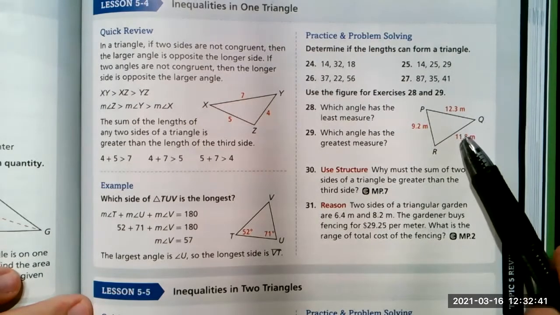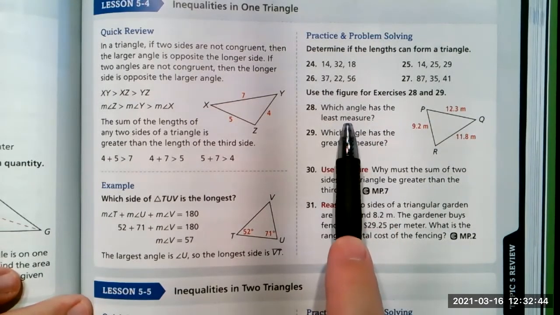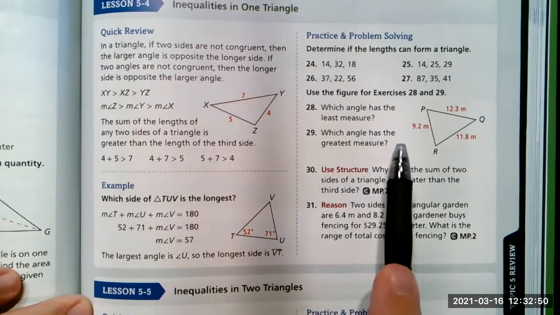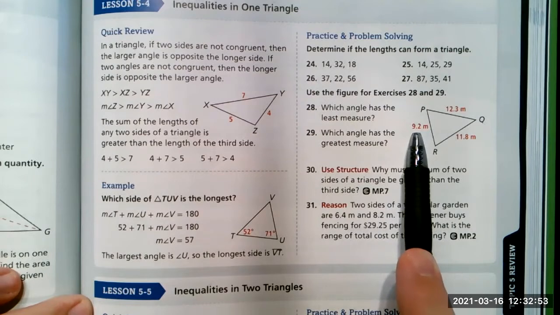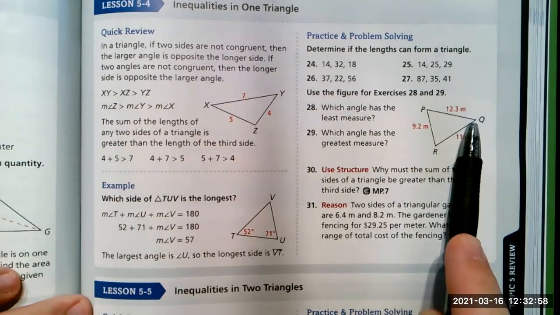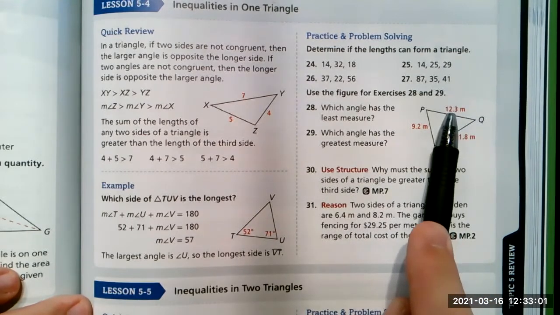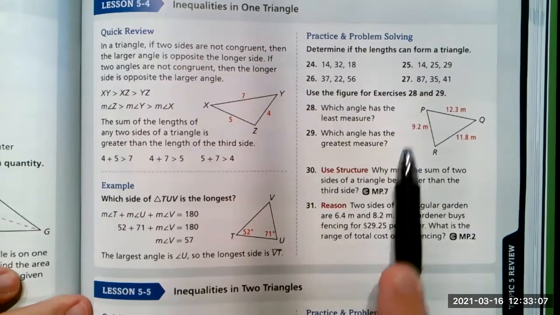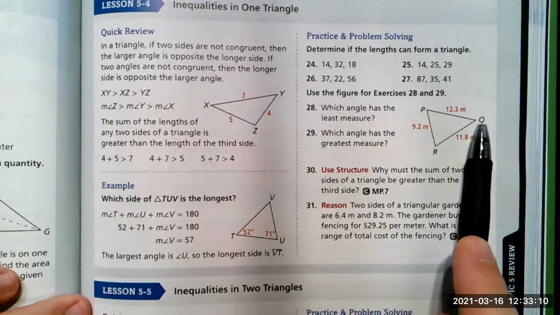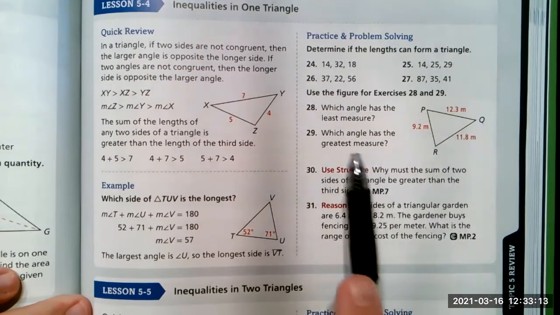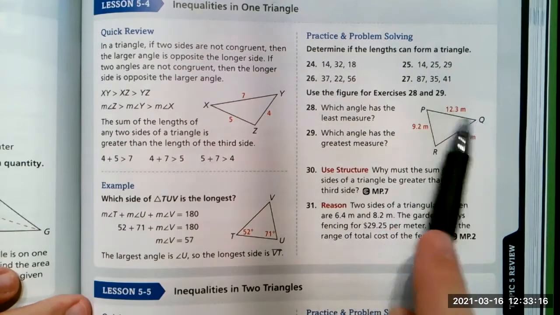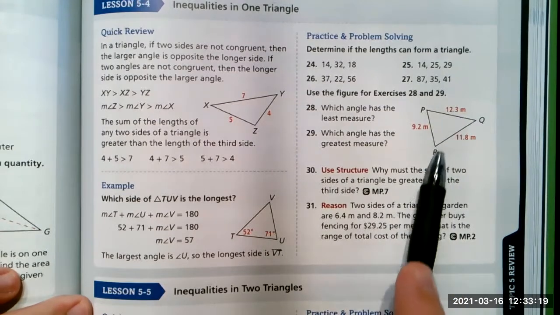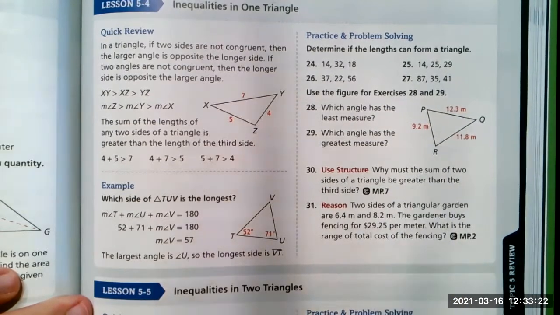Use this figure for 28 and 29. Which angle has the least measure? So the smallest measure. Again, just remember the relationship here. The shortest side is going to be opposite the smallest angle. The longest side is going to be opposite the largest angle. So they're asking for the least measure. PR is the shortest side, so angle Q will be the smallest angle. Which is greatest? PQ is the longest side, so the vertex that's opposite PQ, angle R, will be the largest angle.